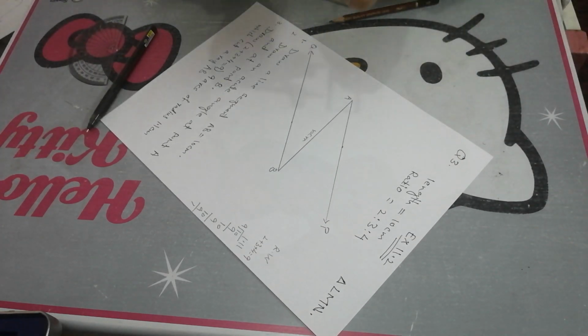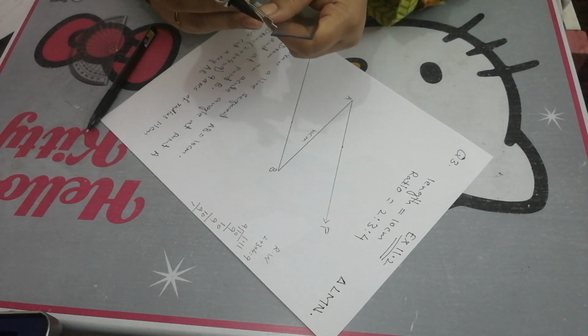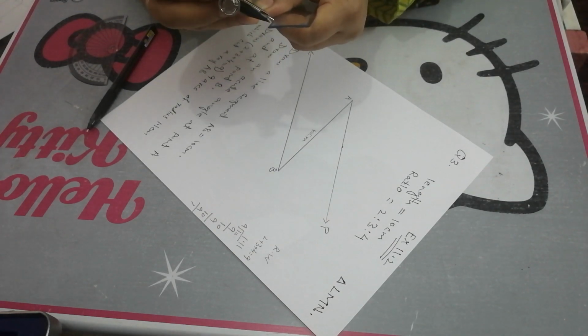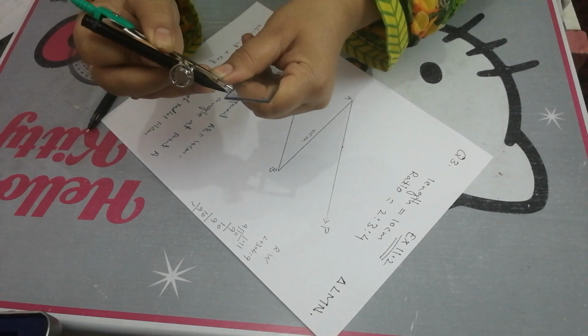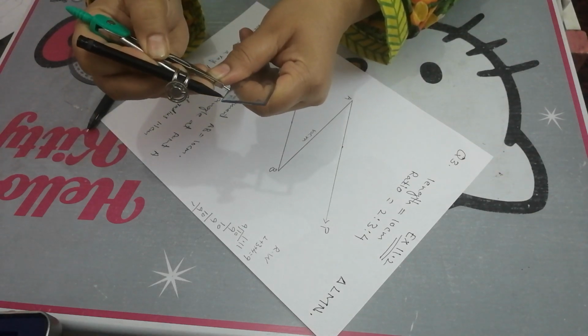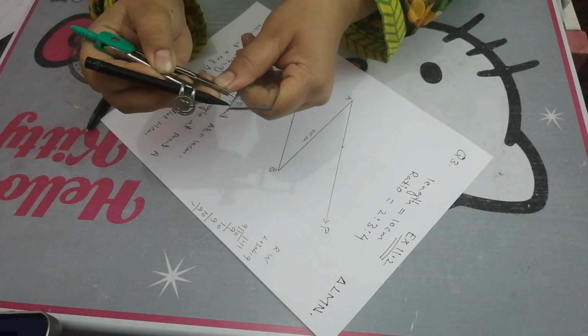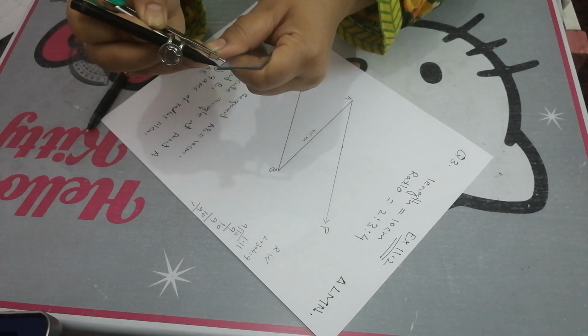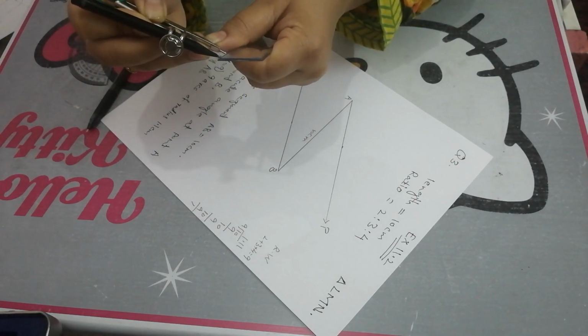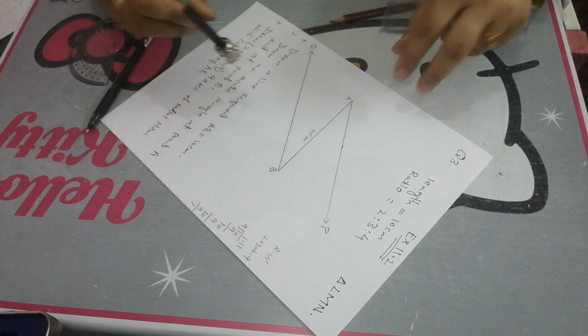So first of all we have to draw a 1.1 centimeter arc on both sides. 1.1 centimeter arc from 0 to 1.1, after 1 small line. That much you open your compass.